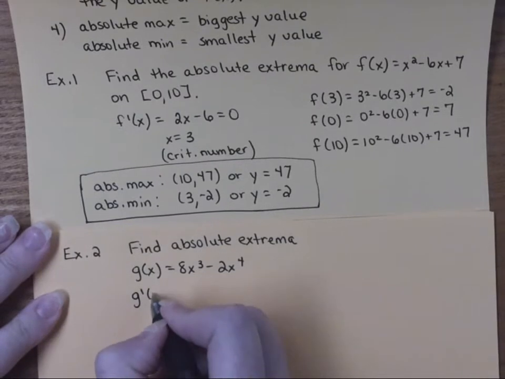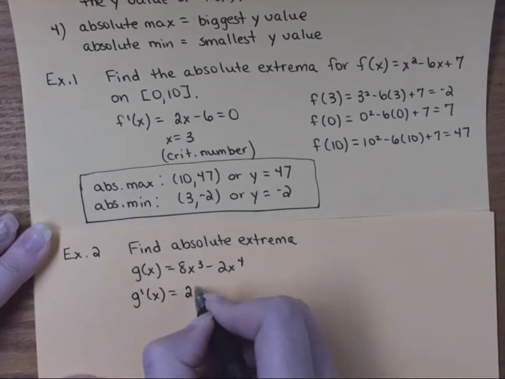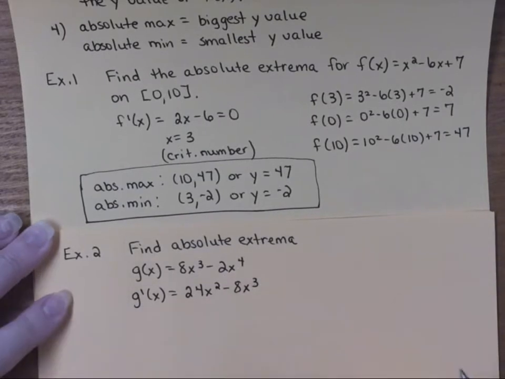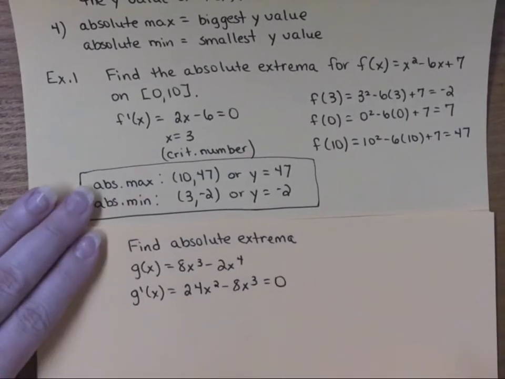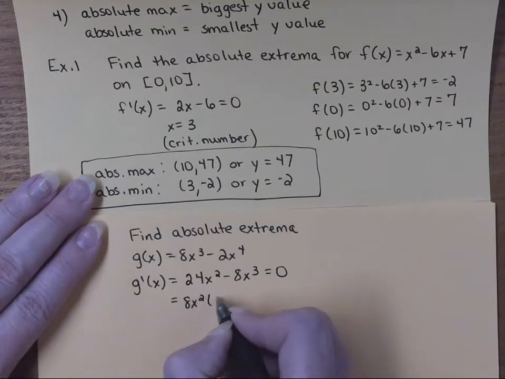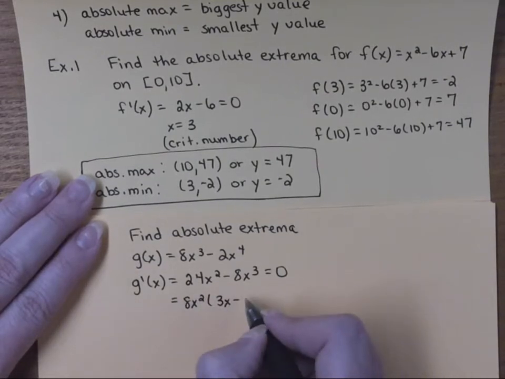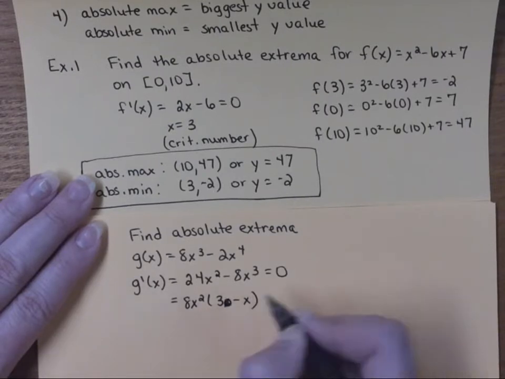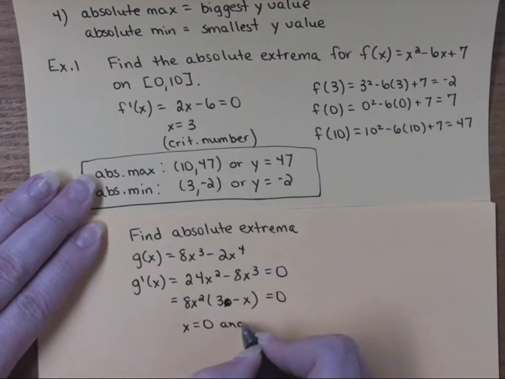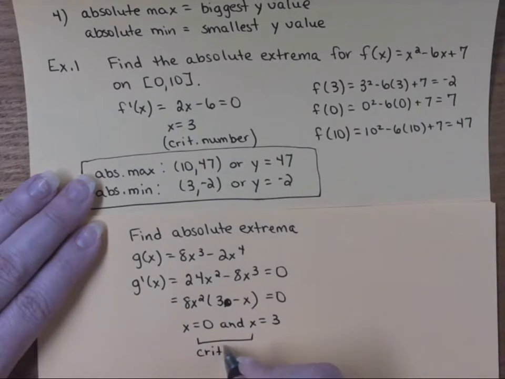So we're going to find the derivative, which is 24x squared minus 8x cubed, and you're going to set that equal to 0 to find the critical numbers. Notice we can factor out an 8x squared, so that's 3 minus x. So we end up getting 0 and 3. Notice these are the critical values or the critical numbers.